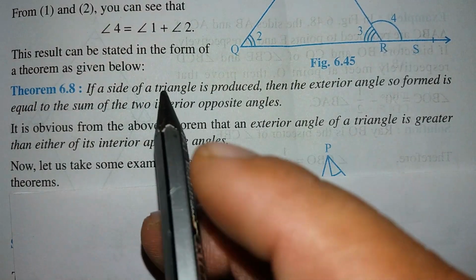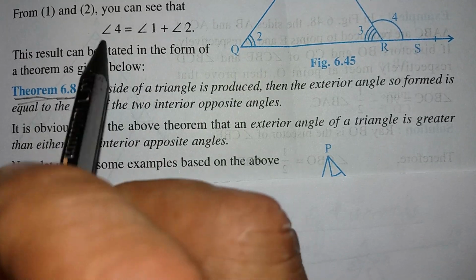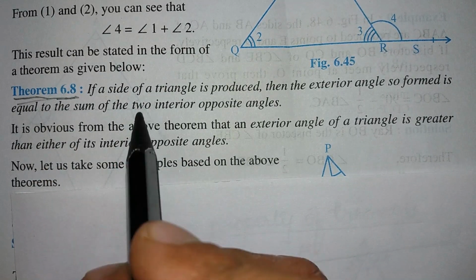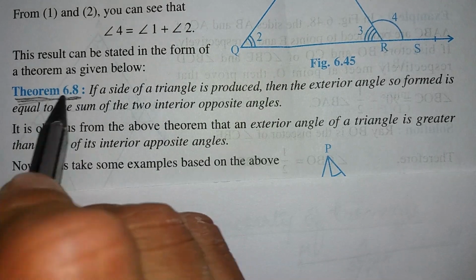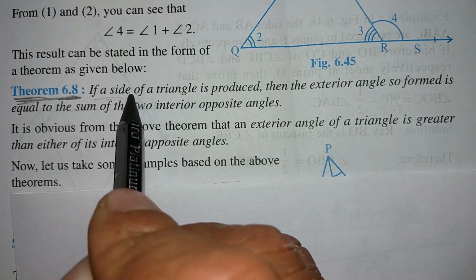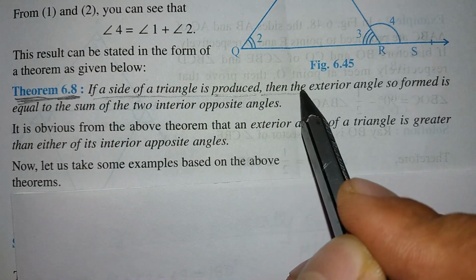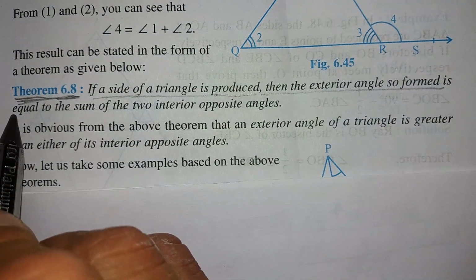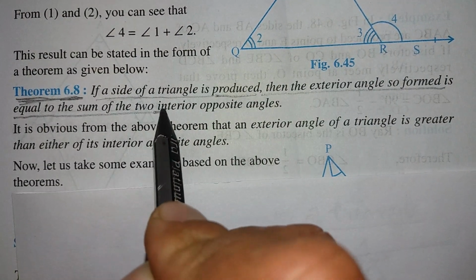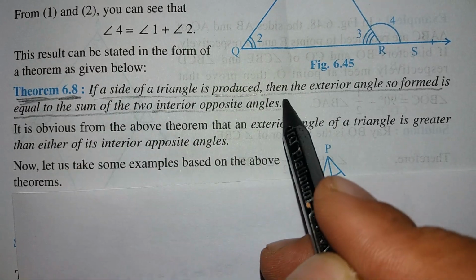Now we have the exterior angle property here, theorem 6.8 in your textbook, page number 115. Theorem 6.8: if a side of a triangle is produced, then the exterior angle so formed is equal to the sum of the two interior opposite angles. This is what we call the exterior angle property.